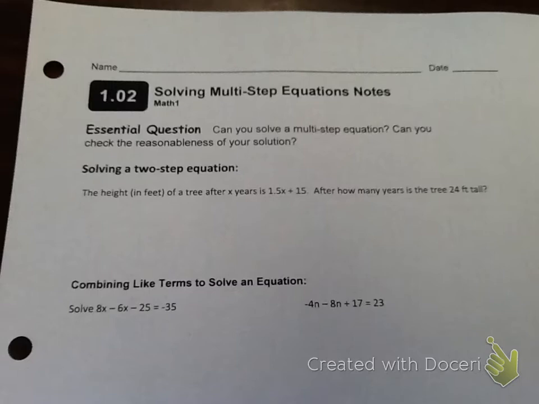The height in feet of a tree after x years is 1.5x plus 15. After how many years is the tree 24 feet tall? So, to set up this problem, we would say, okay, it's 1.5x plus 15 equals 24.